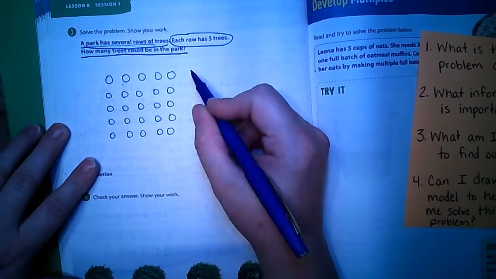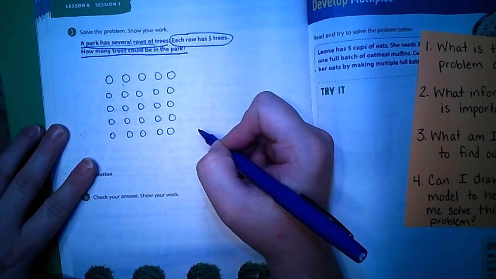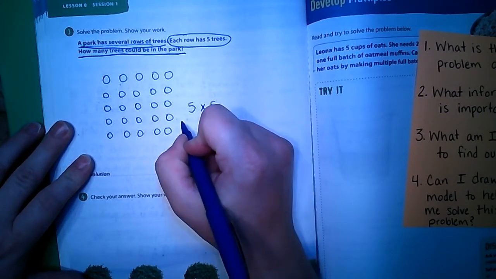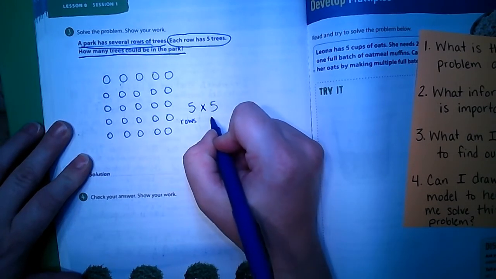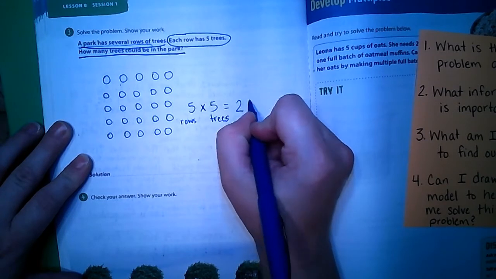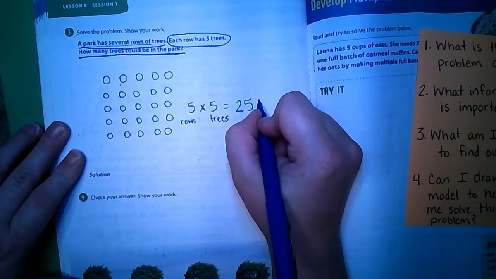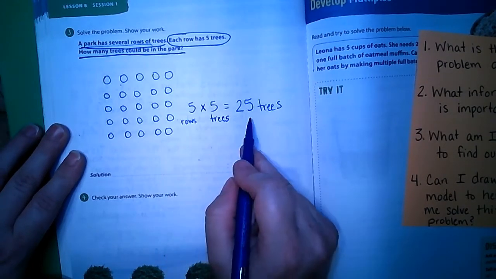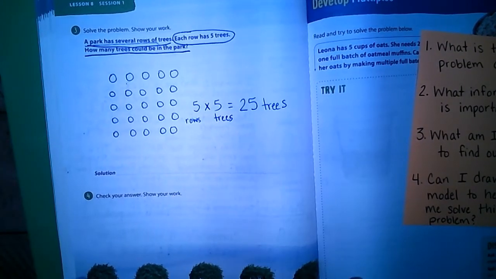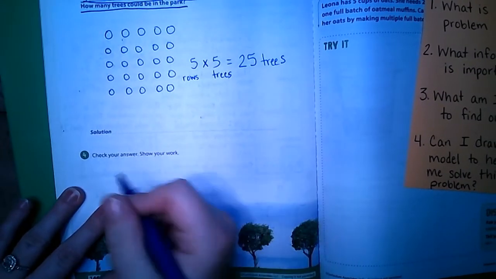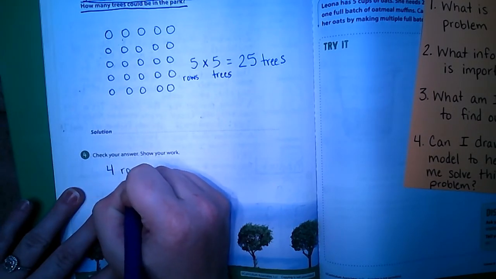So if I am using this as my example, then this would be a 5 times 5, because it would be 5 rows and 5 trees. So my answer would be 25 trees. So anything that is a multiple of 5 could be our answer. Then down here on this one, we could also have 4 rows, right?